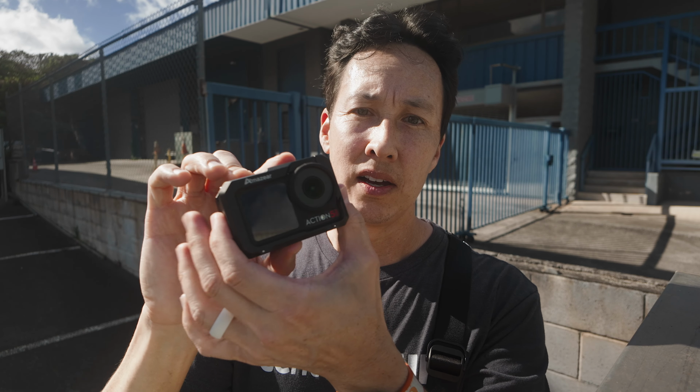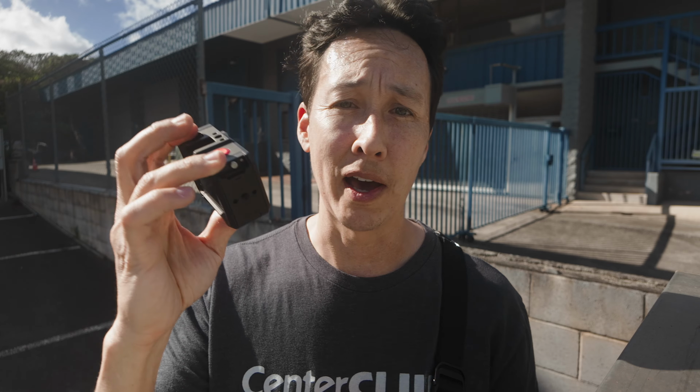But I find that gives you the smoothest results, especially on roller coasters or really fast moving rides. As you can see, I'm holding this camera with my bare hand, which is what you don't want to do when you film on a thrill ride, because obviously this could fly out of your hand very easily, potentially injuring yourself or those around you.